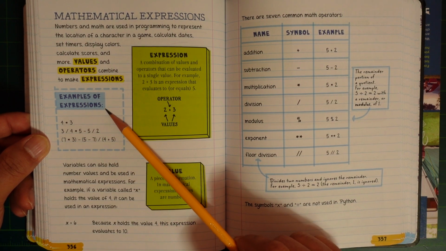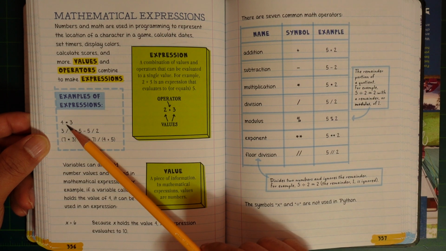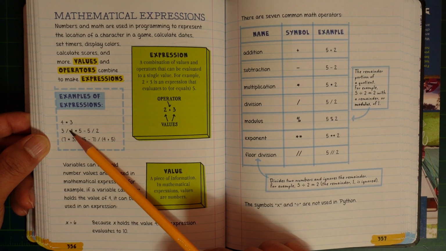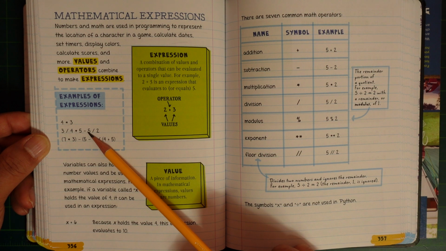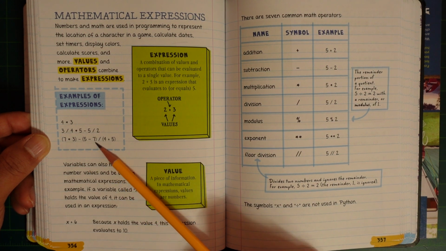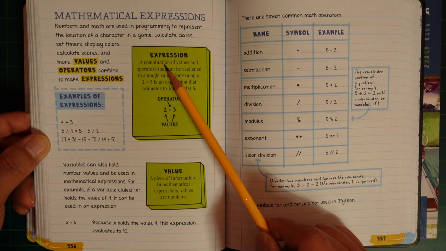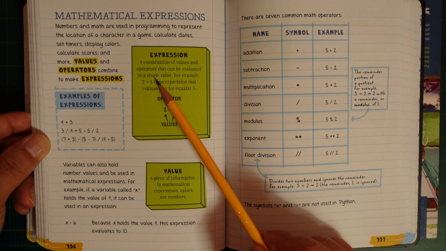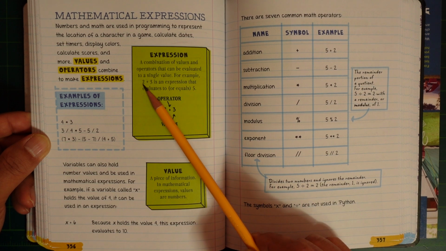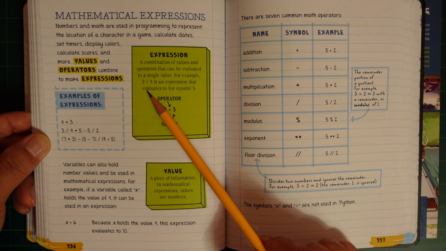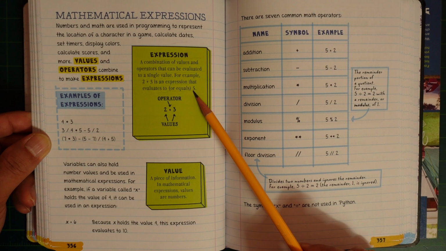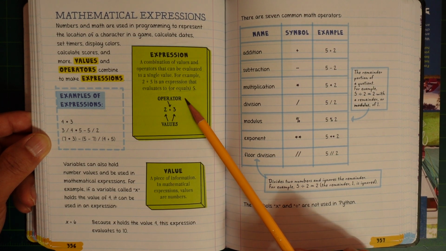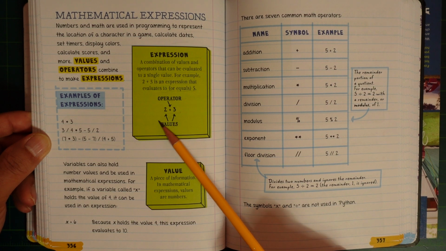Expression: a combination of values and operators that can be evaluated to a single value. For example, 2 plus 3 is an expression that evaluates to 5. The operator is the plus sign, and 2 and 3 are values.